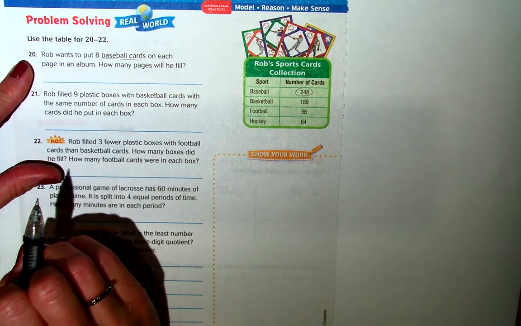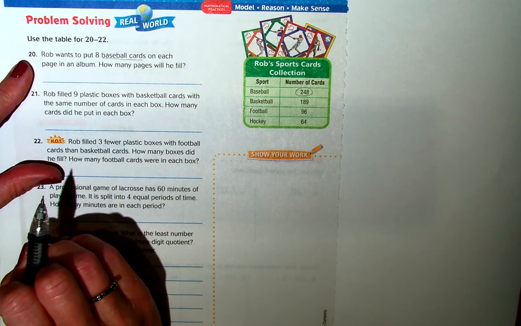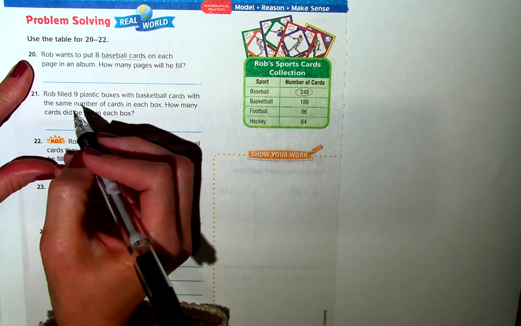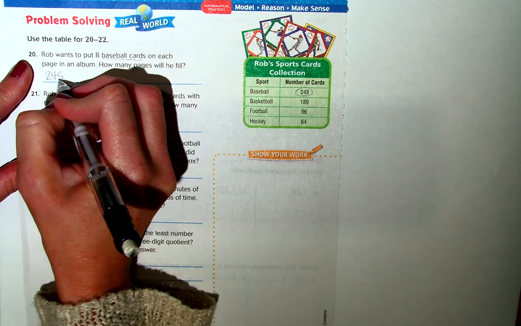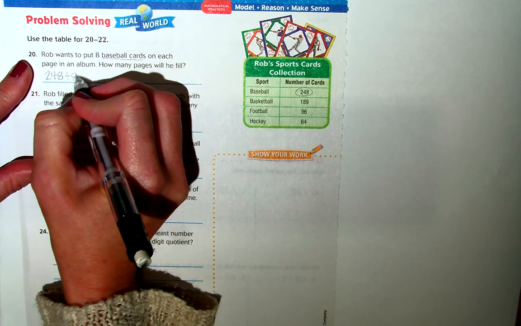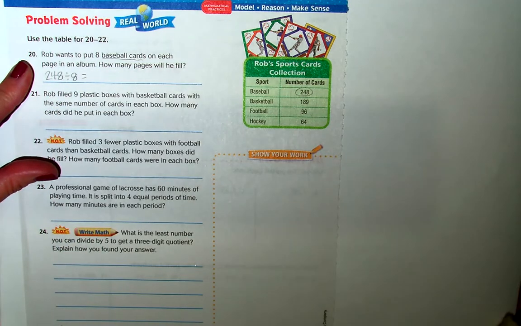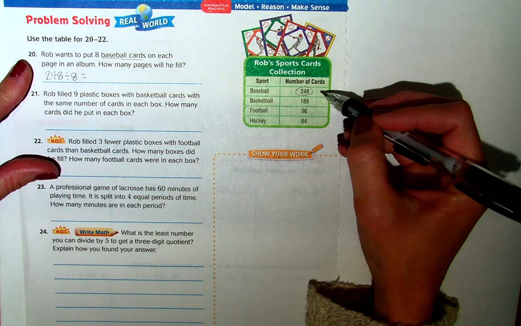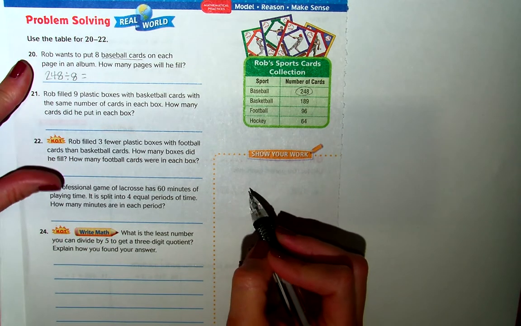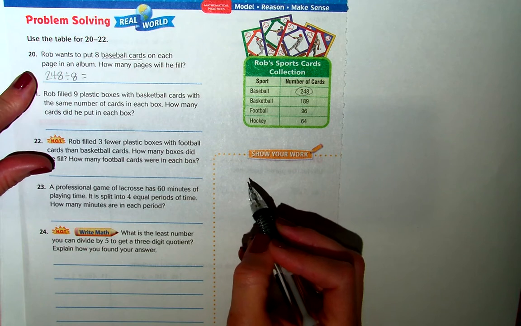So our division equation is going to look like 248 divided by 8. And that is our first step. We have to discover what our question is: how many pages he's going to fill. He puts 8 cards on each page, and he has 248 cards.